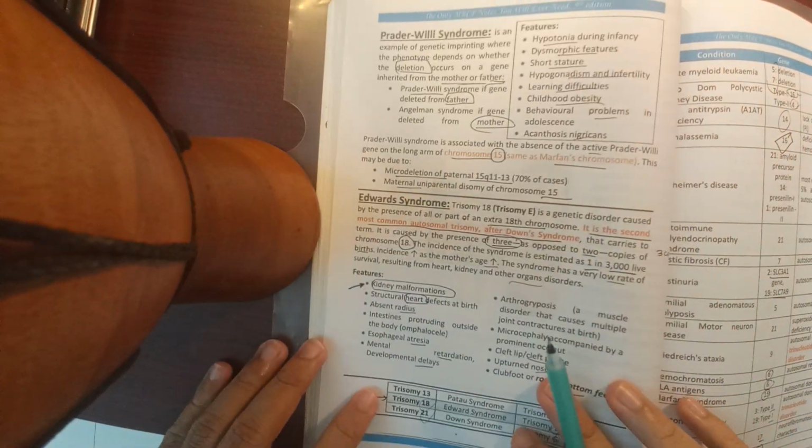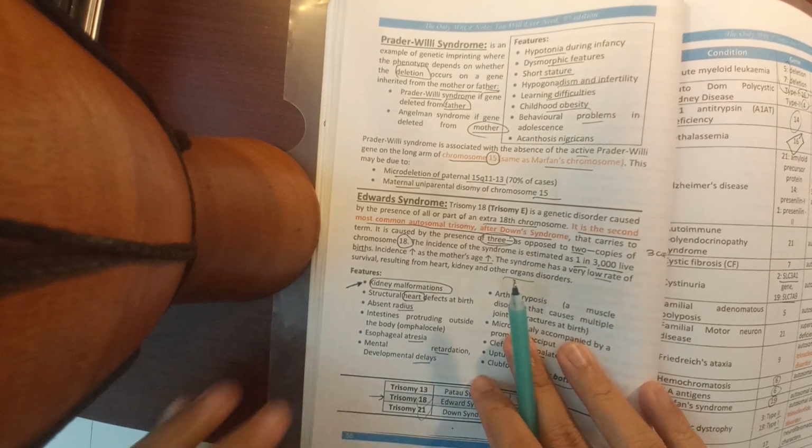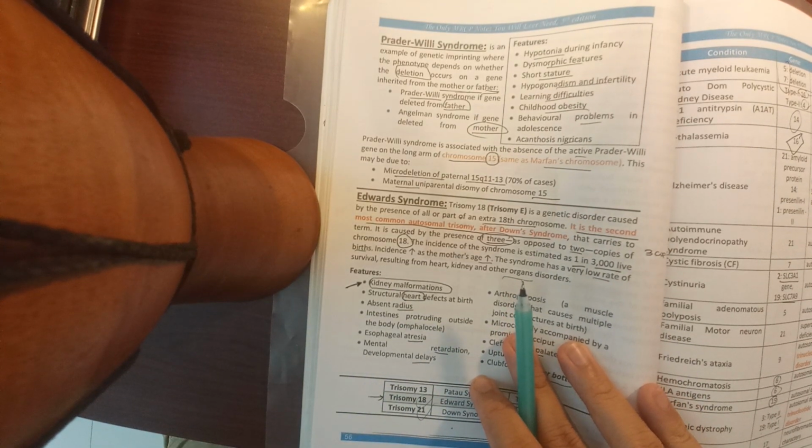Okay, next is Edwards syndrome. Also another important one. None of them are not important, I have to say, because these notes are very compressed notes.